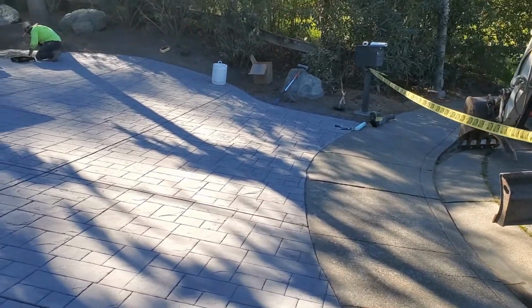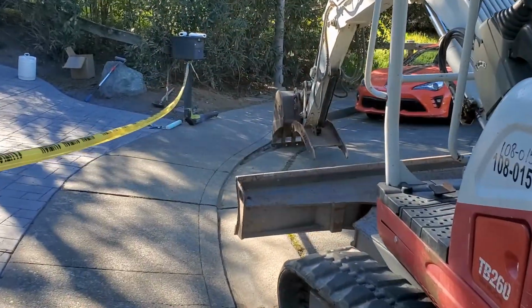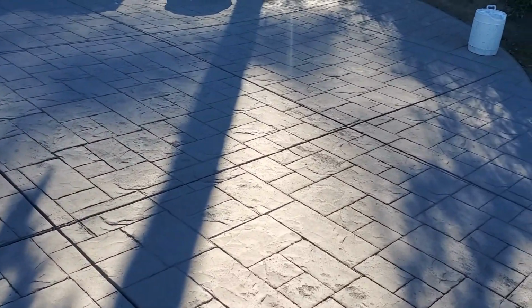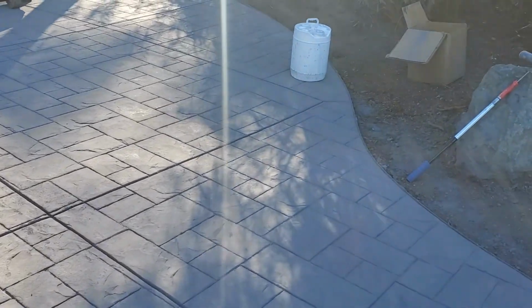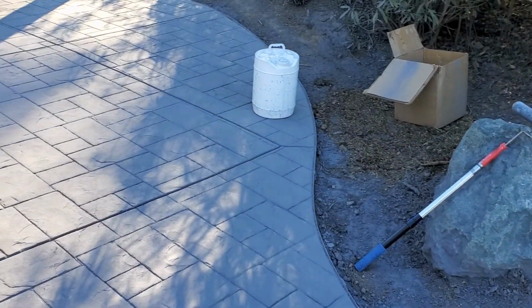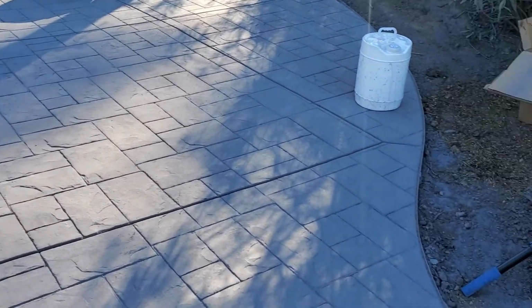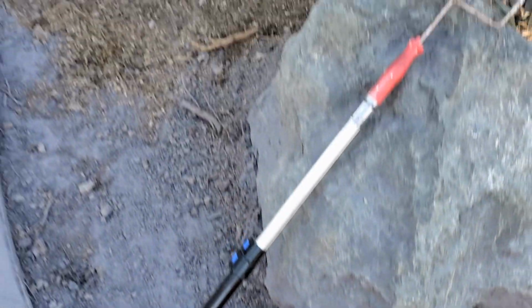Now, stamped concrete has two colors. There's a base color, which is the color that the cement arrives in. So you can add a color that's mixed in the cement. But what you're seeing here is called dark gray concrete release.